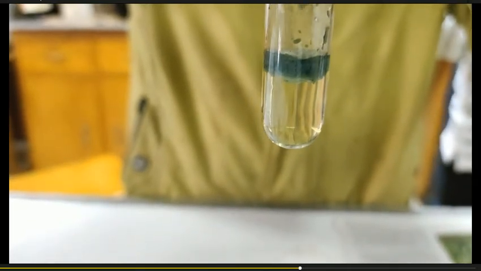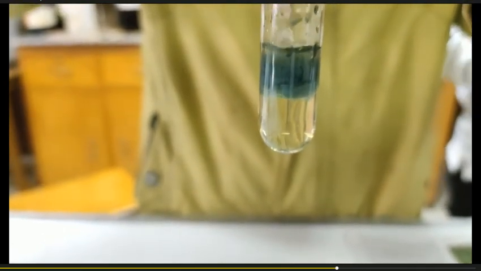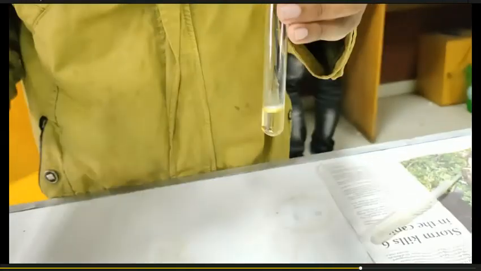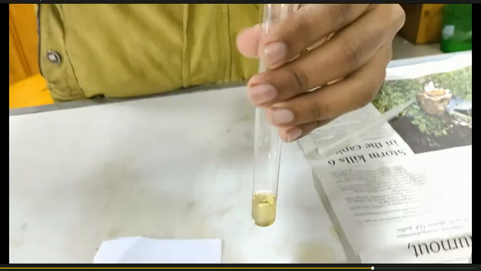the PPT will also be insoluble in excess amount of ammonium hydroxide. He is adding excess ammonium hydroxide, and the PPT is insoluble. As the amount of ammonium hydroxide increases, the PPT also increases. So this is indicative of the presence of ferrous ion. This is another famous test for the detection of ferrous ion.